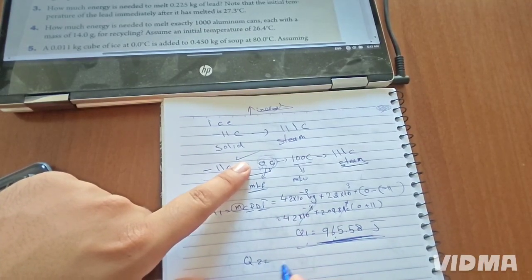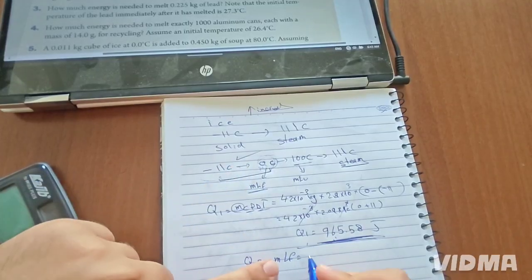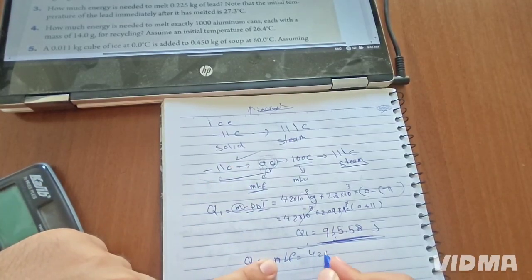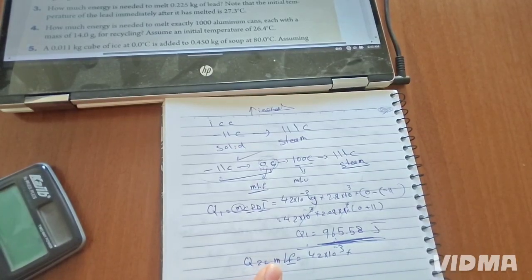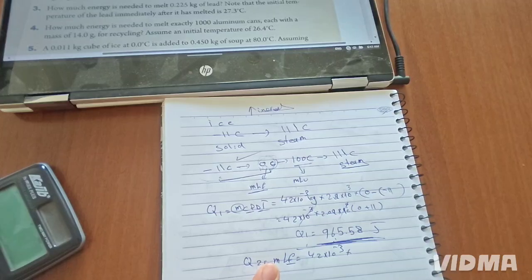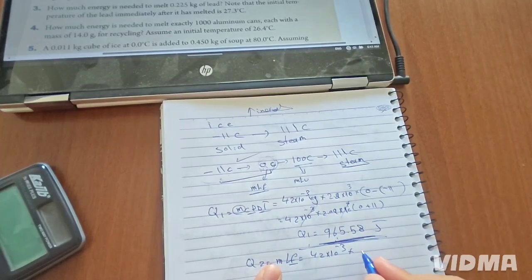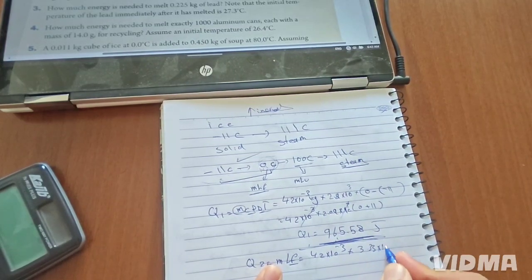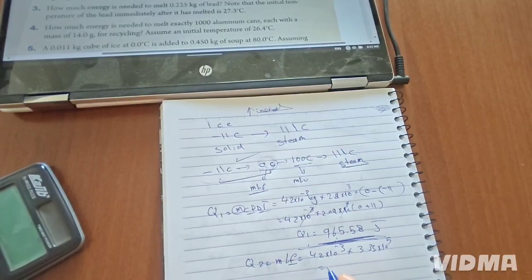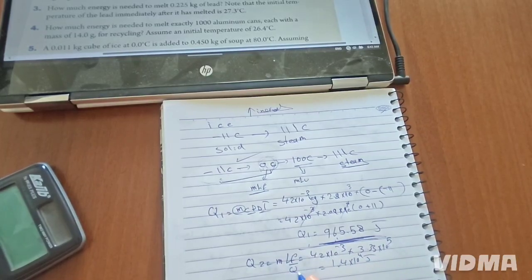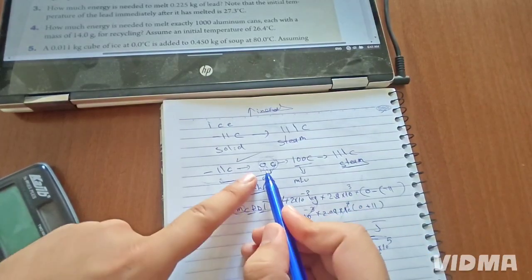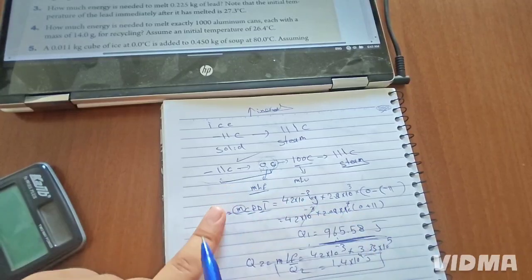The second energy here: Q = mLF, the mass, the same thing, 42 times 10 to the power negative 3, times the latent heat of fusion LF, which we have as 3.33 times 10 to the power 5. Multiplying all of them, the answer is 1.4 times 10 to the power 4 joule. This is the second energy at the temperature 0 Celsius.